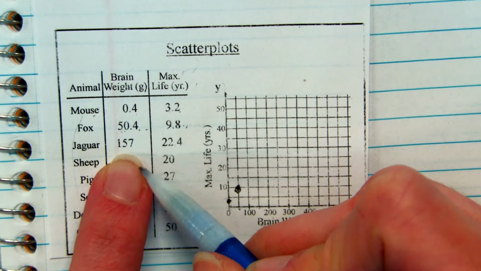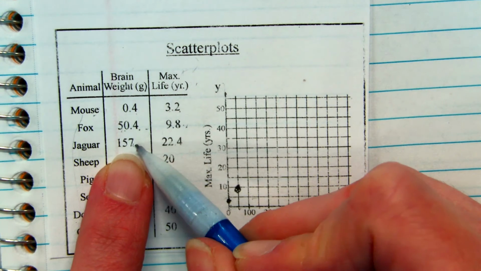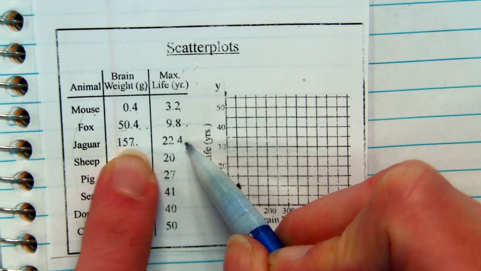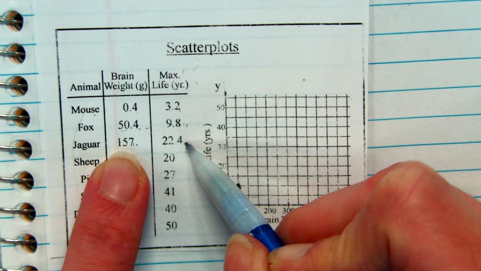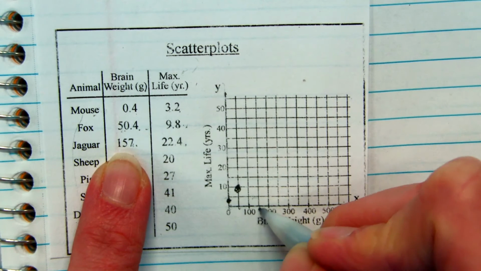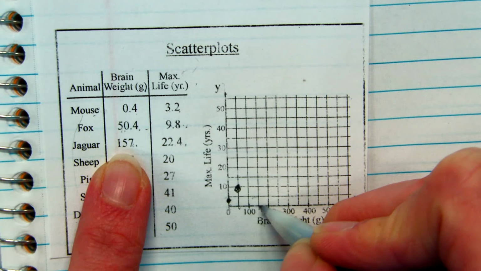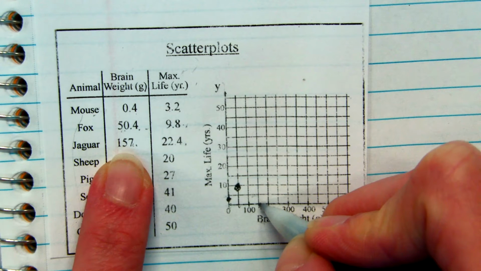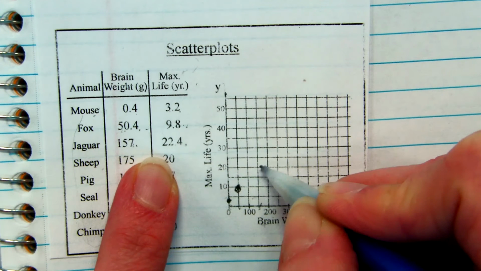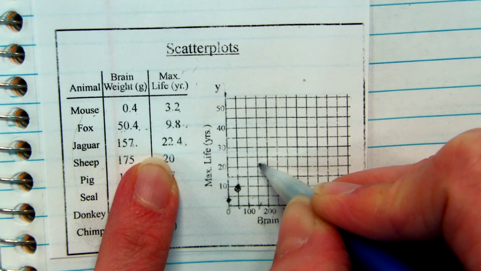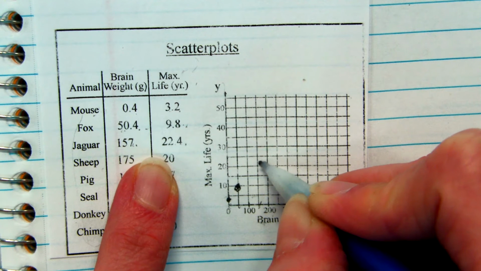The jaguar has 157 grams and about 22 years. So this would be 150 right here, just a smidge past 150, and then just a little bit above 20 to do the 22. So it'd be about right there.